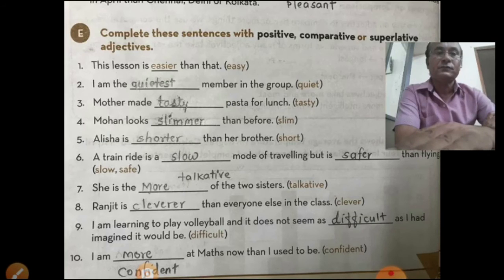Seventh, she is more talkative of two sisters. Here comparison with sister. There are two sisters. So we can use more. More talkative.